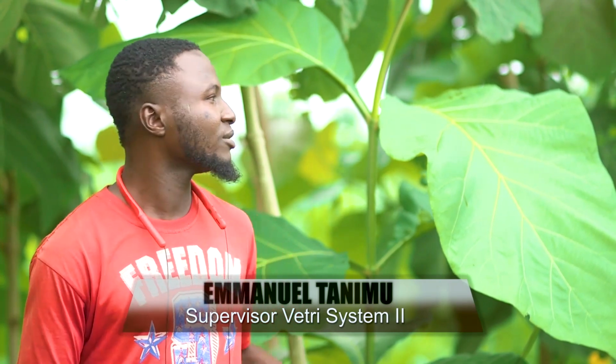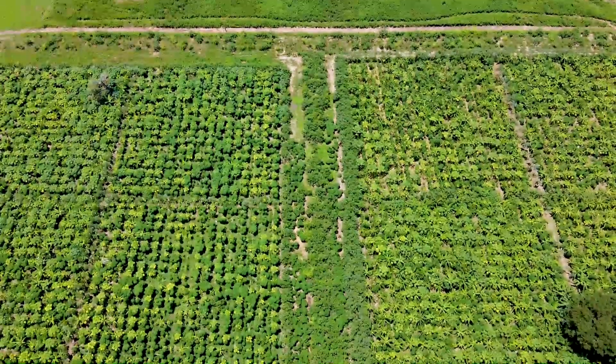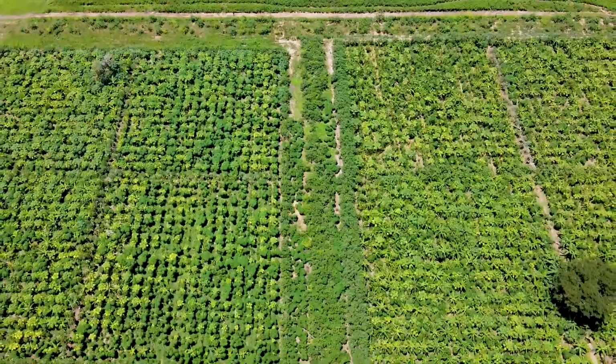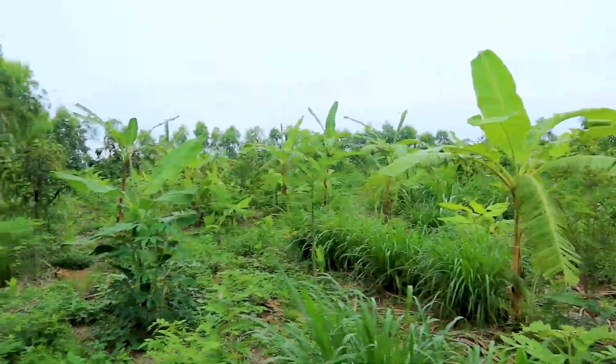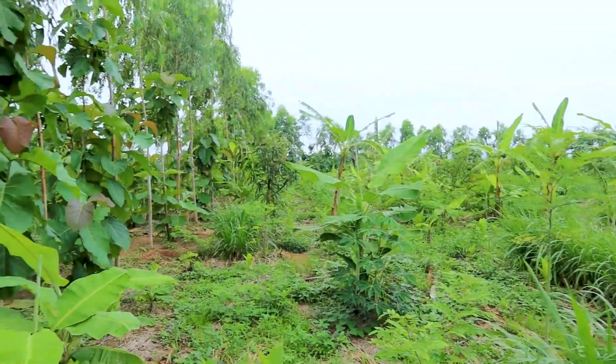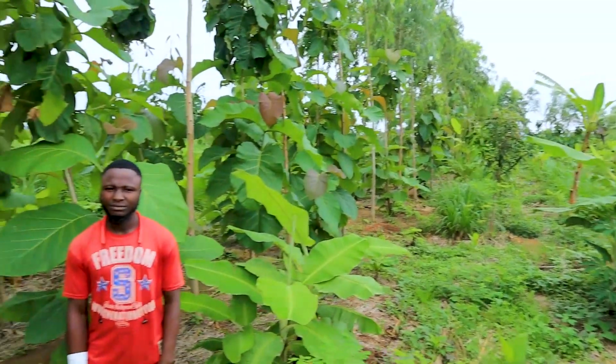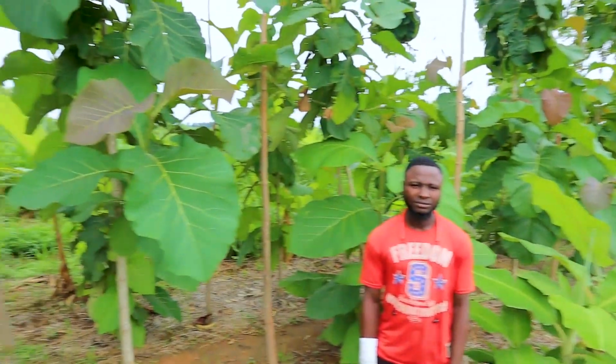And the veterinary system is divided into 4 blocks. We're having block A, block B, block C and D. Each of the blocks has banana, plantain, which are fruit trees based in the fruit tree lines. Having banana, plantain, mango, cashew, orange, guava and so on.